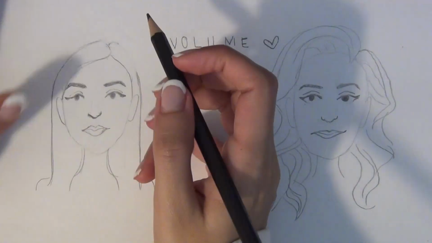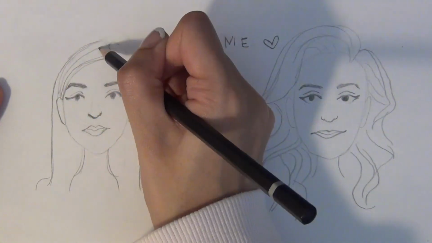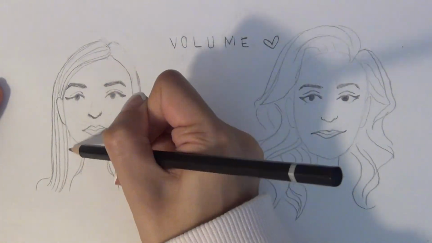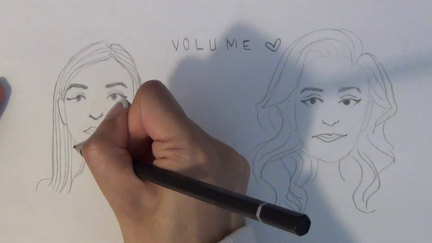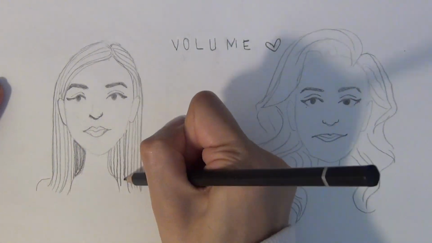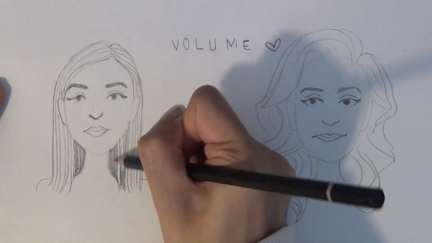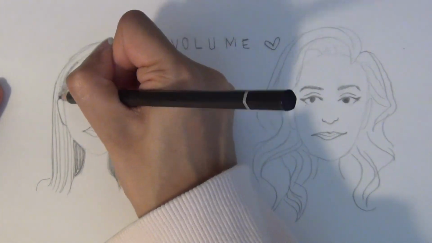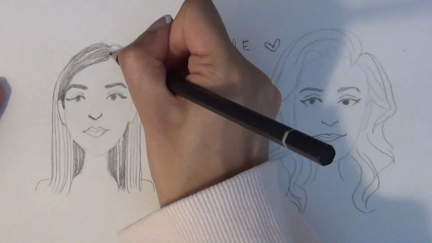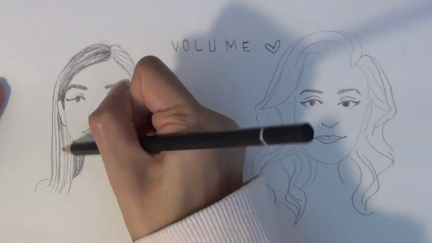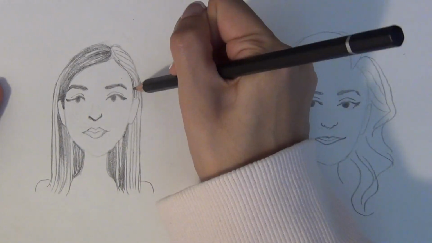And then if you look on the left side, there isn't any space from where the head begins and the hair ends. So also when you're drawing hair, just look at different reference photos and really try to pick up on these sorts of details, right?